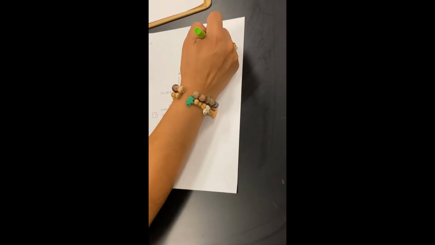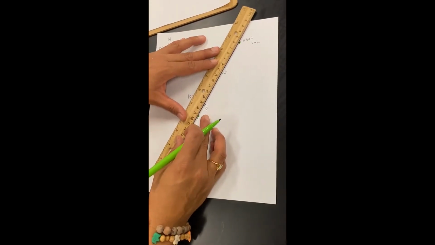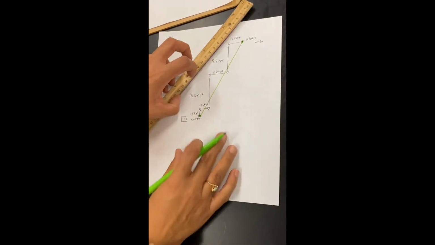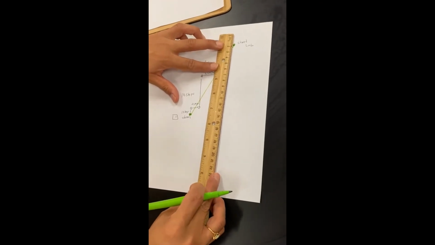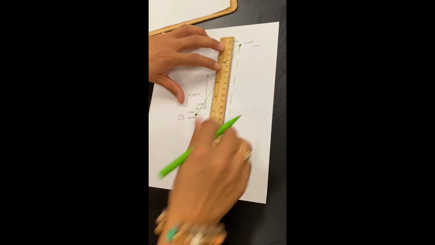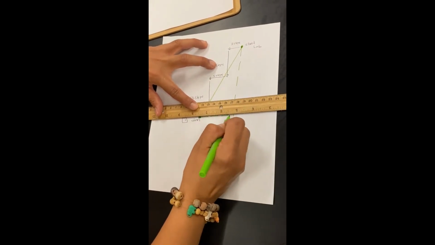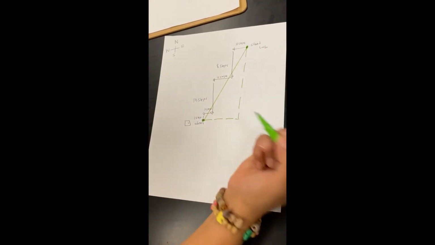Okay, the next thing is you want to draw a line between your starting point and your ending point. This is the resultant. This is what I want to solve for. I want to know what this distance is. So what I can do is create a right triangle. And by simply knowing all of the other vectors, I can calculate what A and B are.